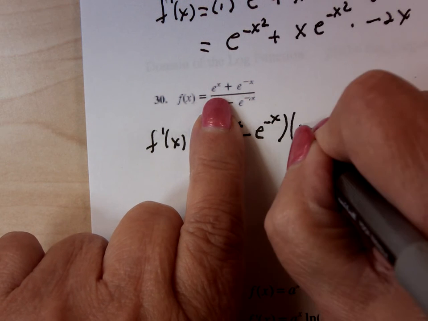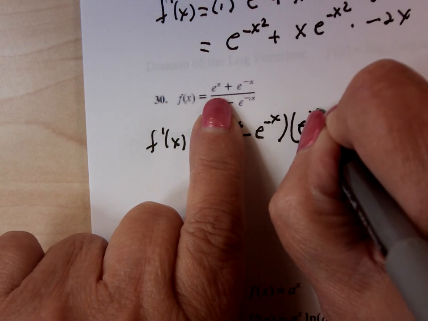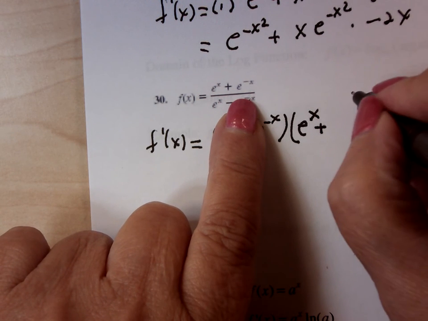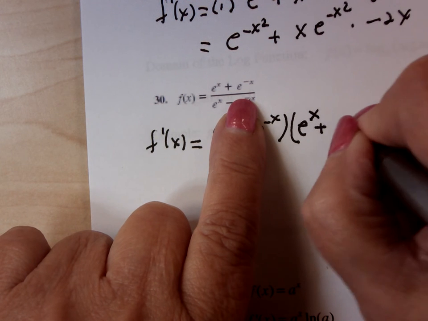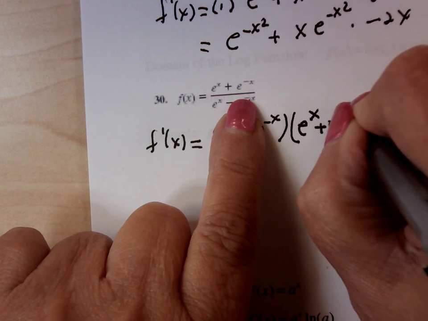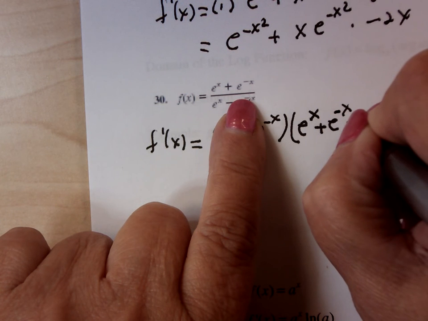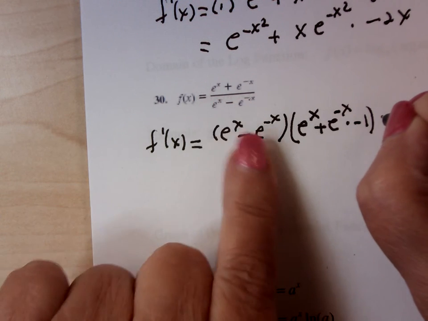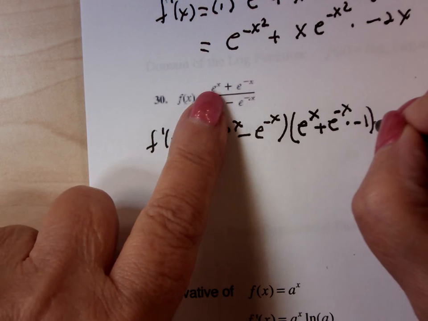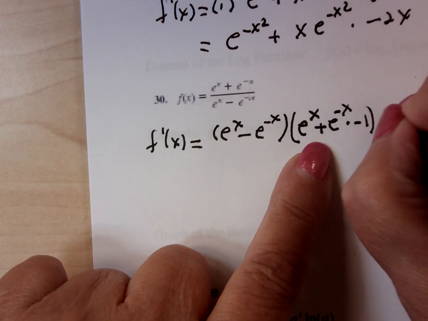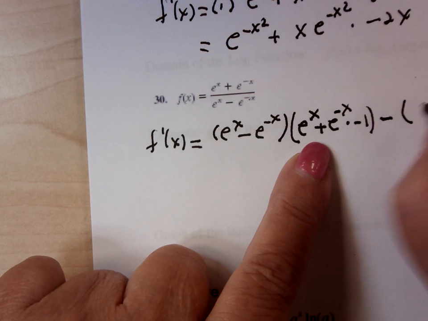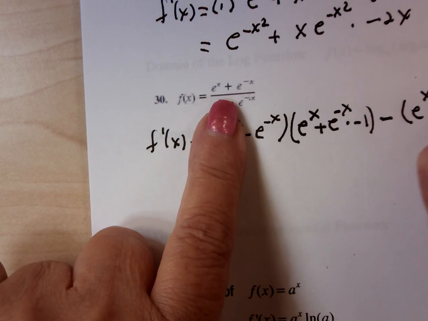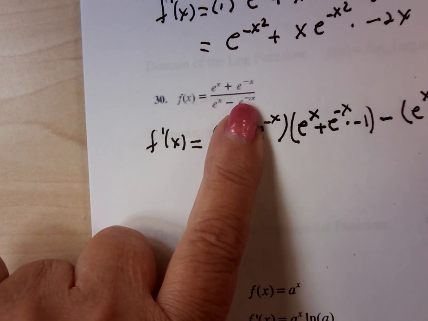Derivative of e to the x is e to the x, plus the derivative of e to the minus x is what? E to the minus x times -1, right? So bring the denominator up times the derivative of the numerator minus the numerator times the derivative of the denominator.